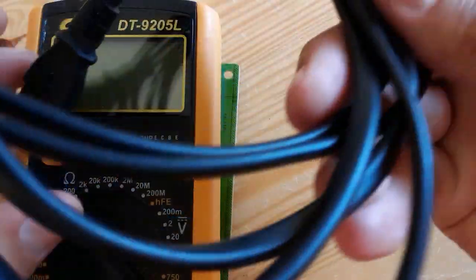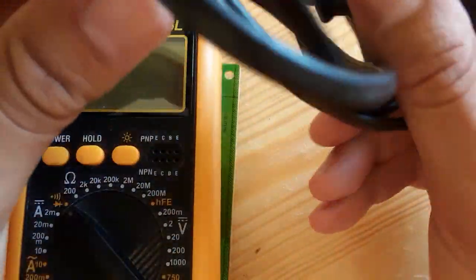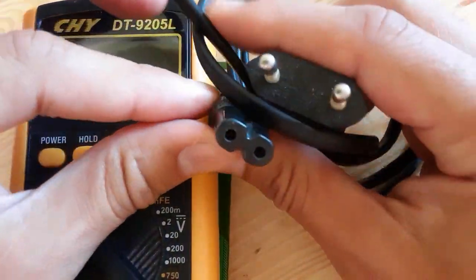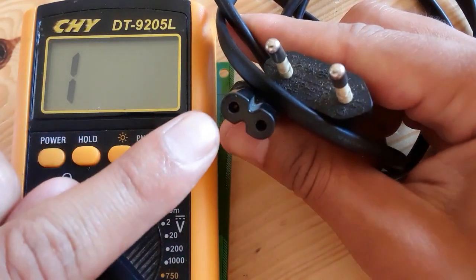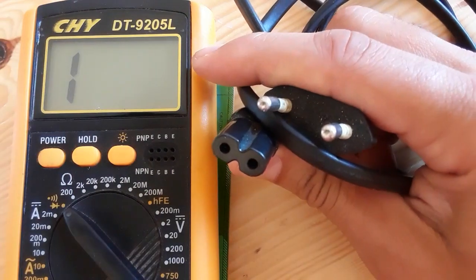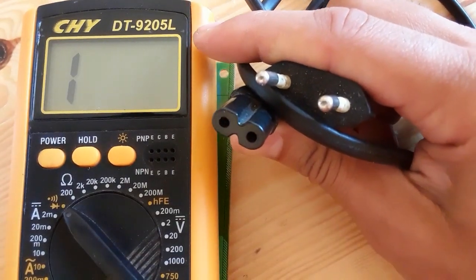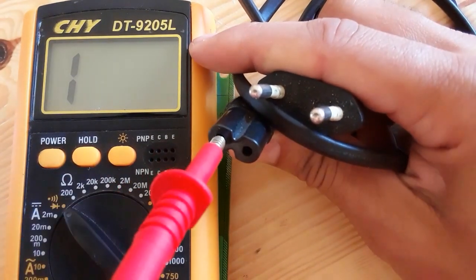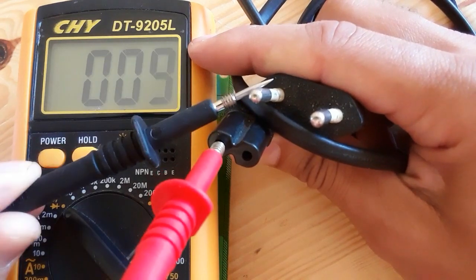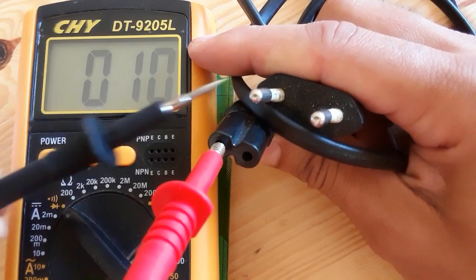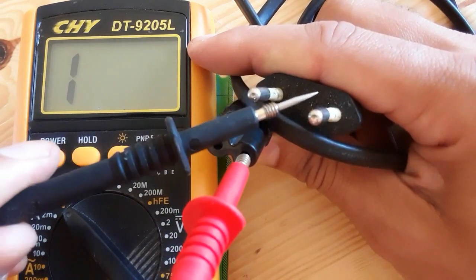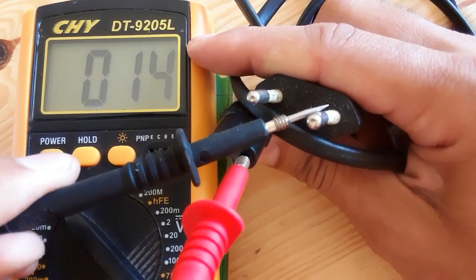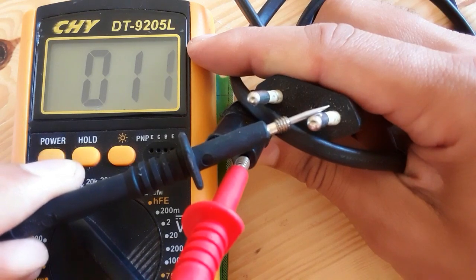So let's check another cable. This time we have a cable without ground. We have this kind of cable without ground, so it contains basically 2 wires, 2 terminals. Let's check the first terminal. Good, it's not cut. Let's check the second wire. As you can see, we have a low resistance, means also good.